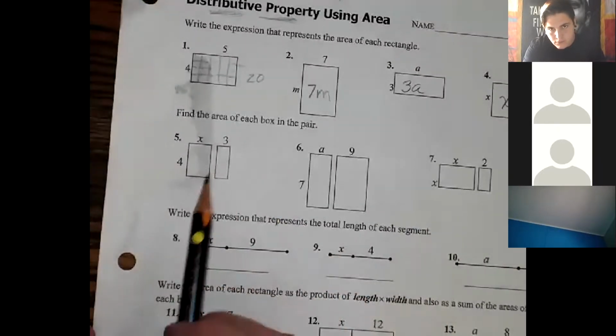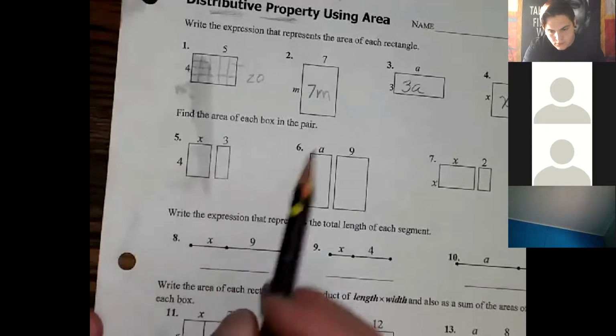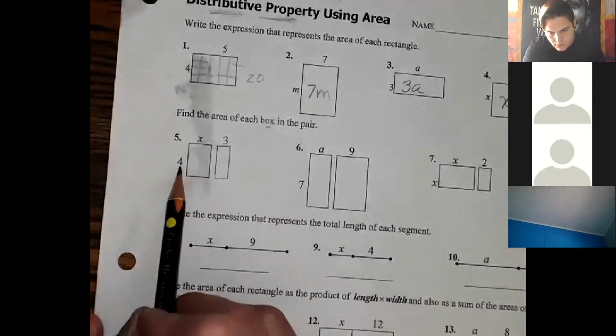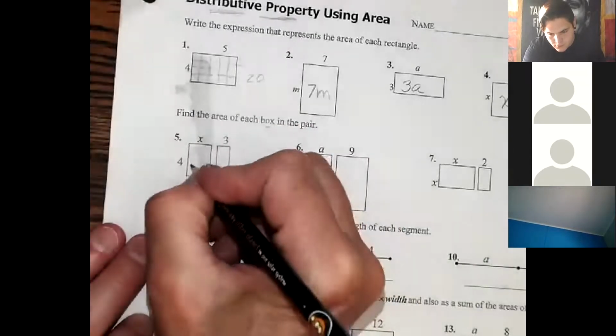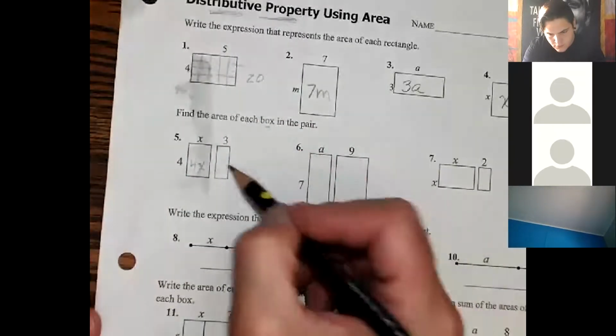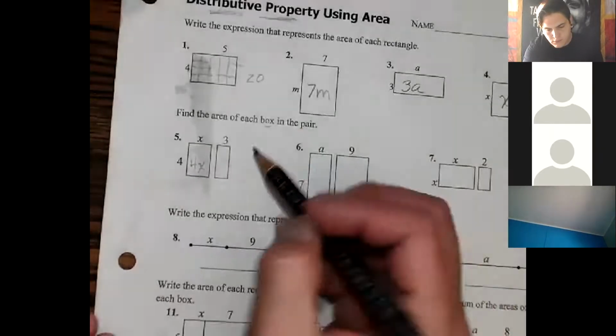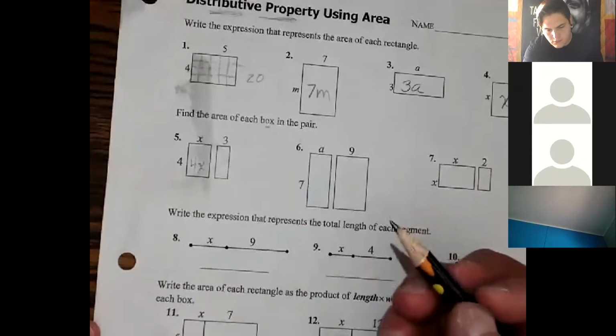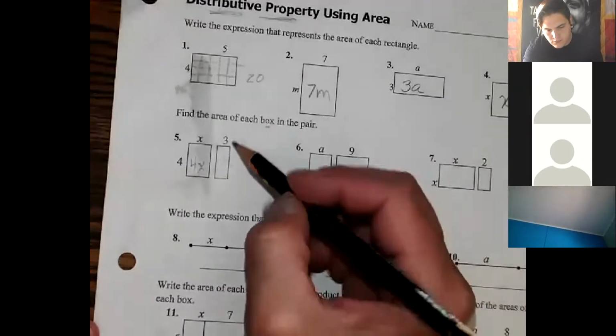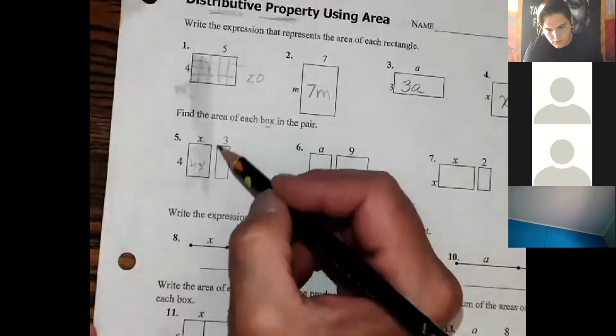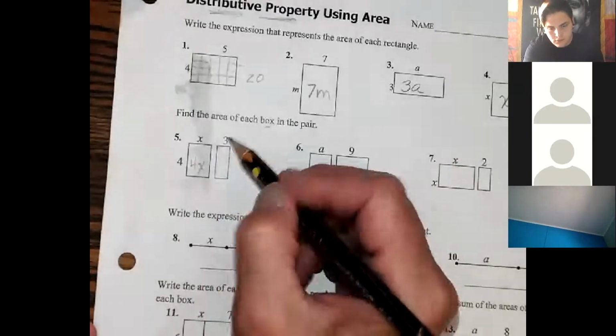Okay, now this time there's two rectangles, or two boxes. This first one is going to be 4 times X. But what's this one? 4 times 3. And how do you know it's 4 times 3? Because it's the same height as that one. So it's 4 times 3.